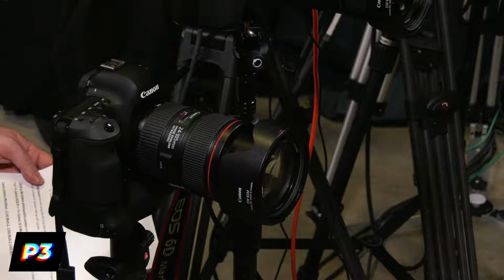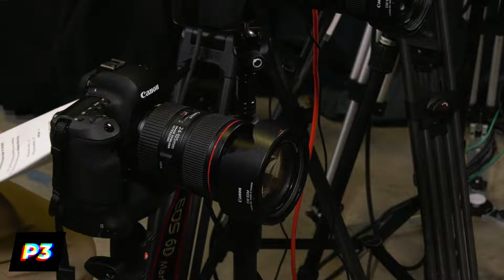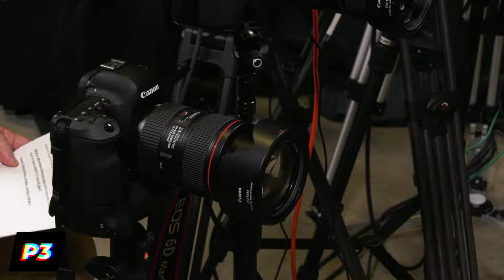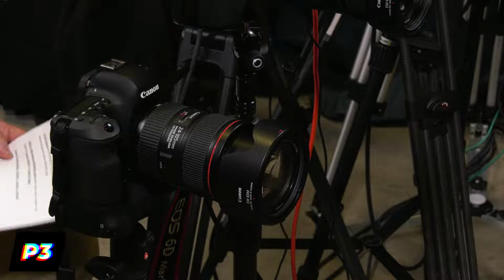Now I am going to switch this lens over to the Blackmagic Pocket Cinema Camera 6K, and you'll see essentially what I think is a 1.5 crop factor looks like. Once I flip to that page on my notes, I'll remember.